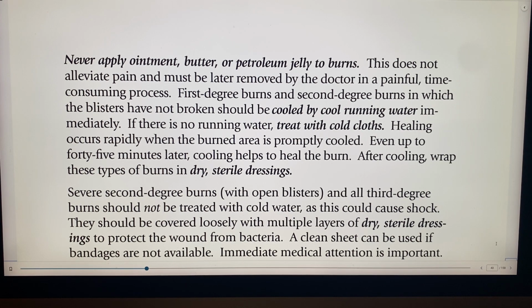First degree burns and second degree burns in which the blisters haven't been broken, you can cool it off. Cool running water is the best thing for burns in that way. But if the blisters are broken, you're going to have a risk for infection. So for the first degree and second degree where blisters are not broken, you're going to run cool water or put cool cloths to cool them off. And this really, really helps.